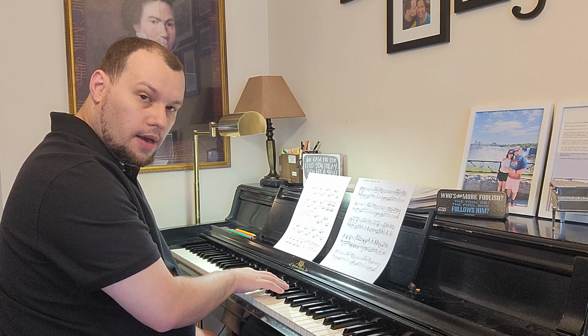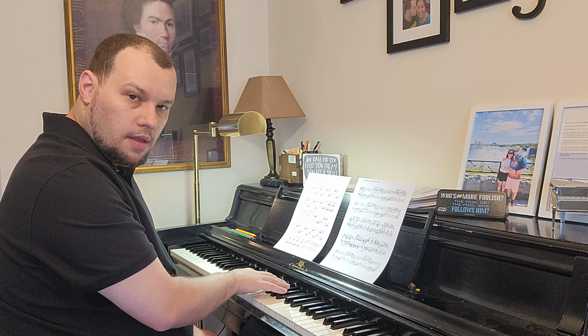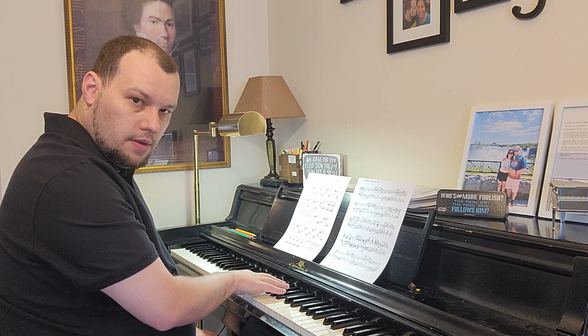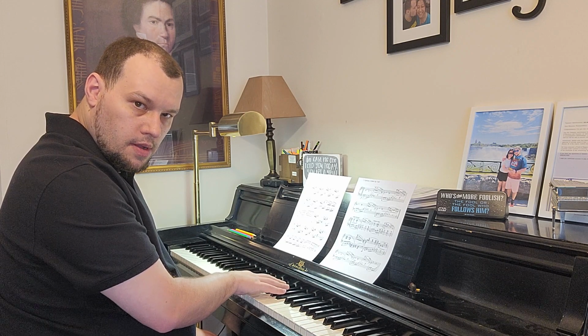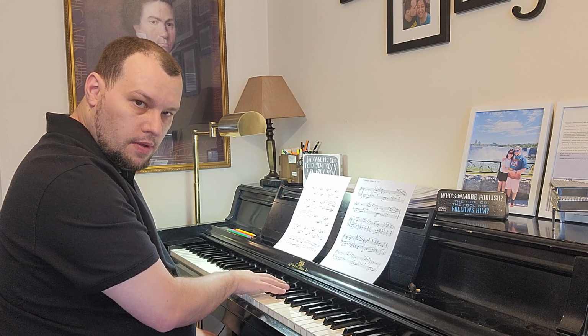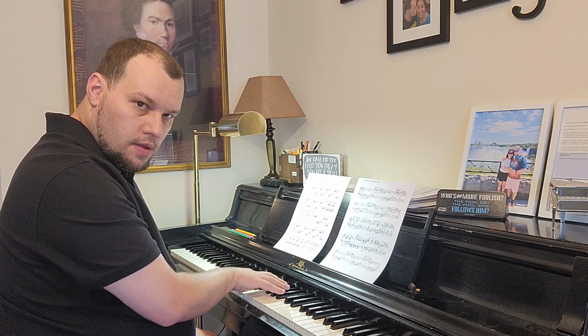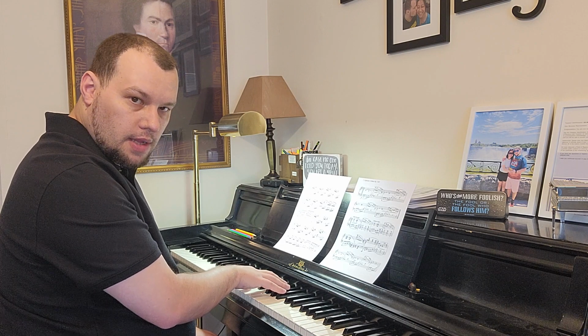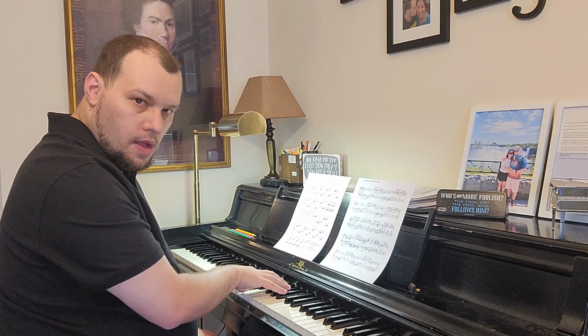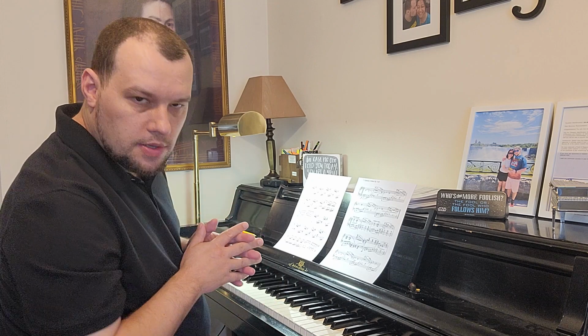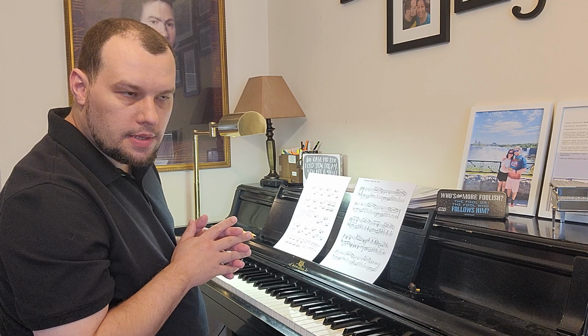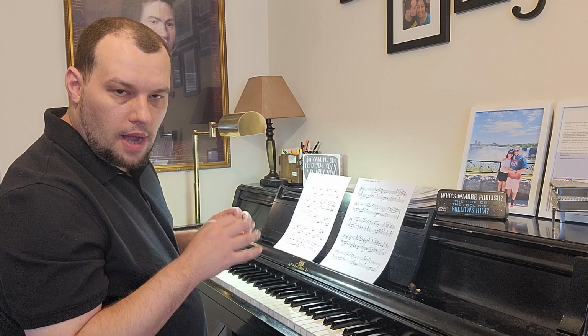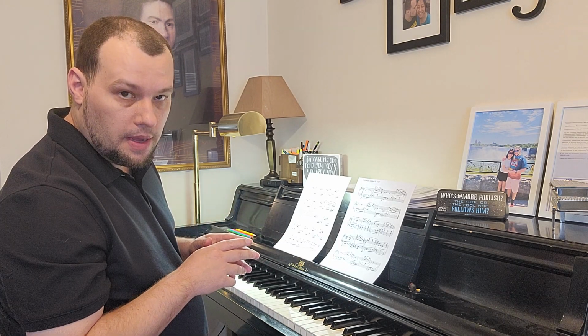Okay, so here's staccato, here's legato, and here's portato. Not quite legato, not quite staccato, but portato. The easiest way to interpret portato, I would say, is to think of a heartbeat, okay?